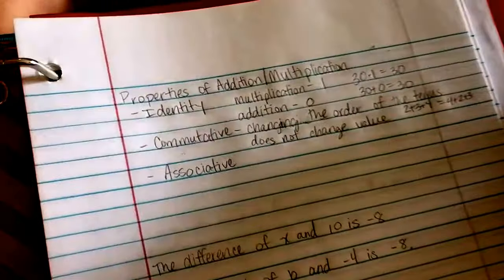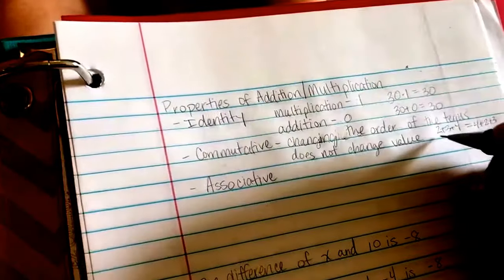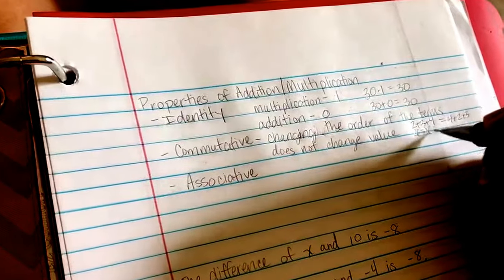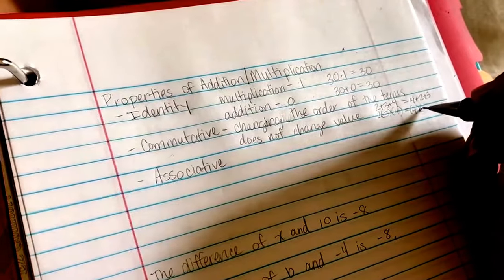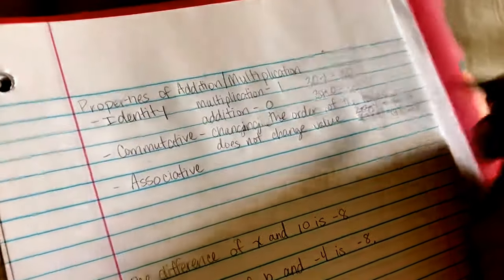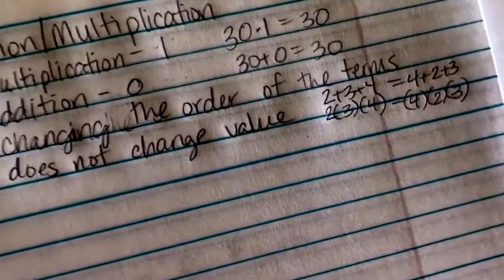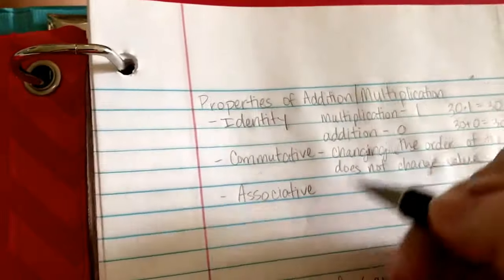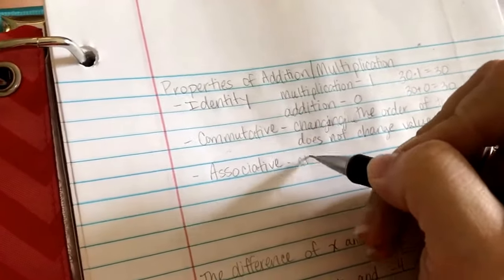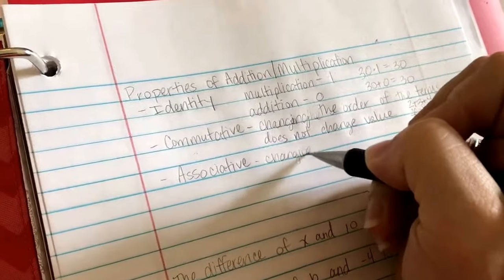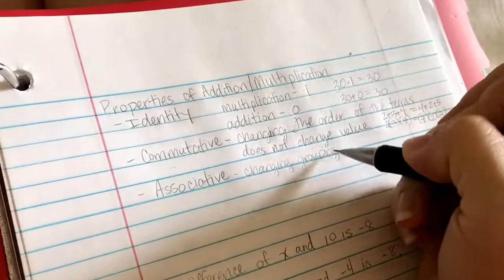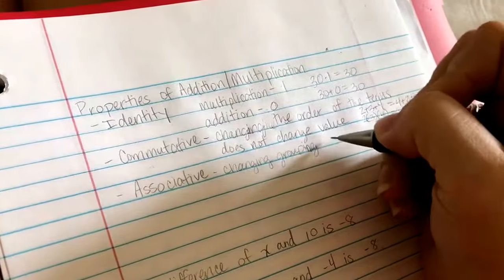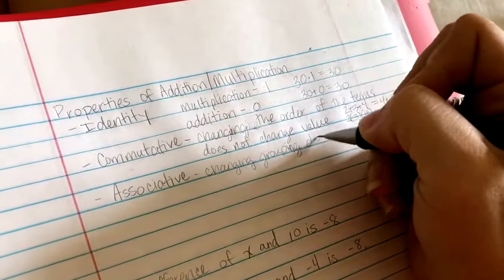The commutative property of multiplication says changing the order that numbers are multiplied. 2 times 3 times 4 is the same as multiplying it as like 2 times 4 times 3. Changing the order does not change the value. Okay, for the associative property, that says changing the grouping does not change the value.